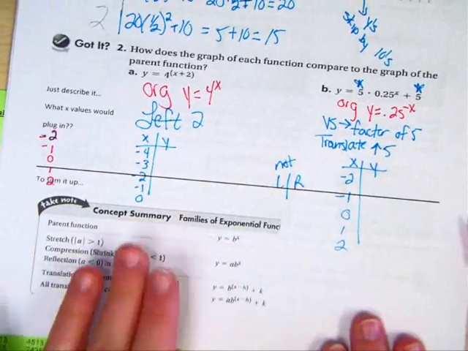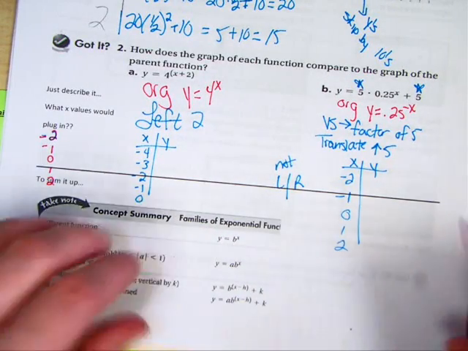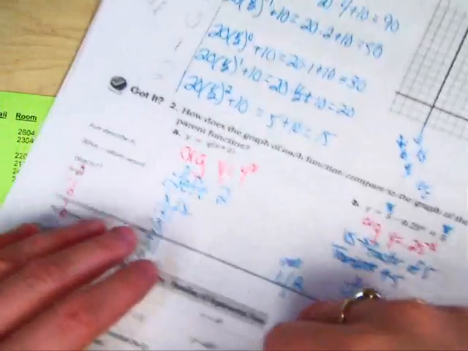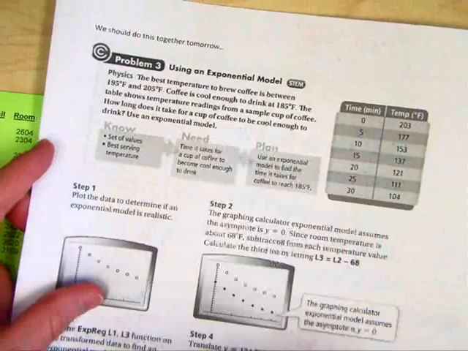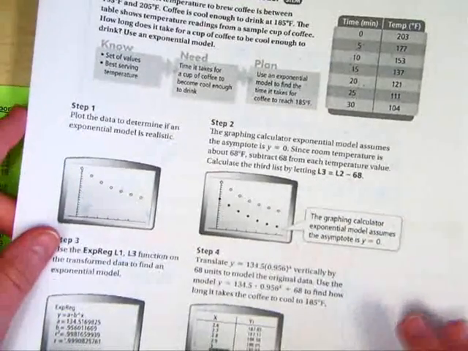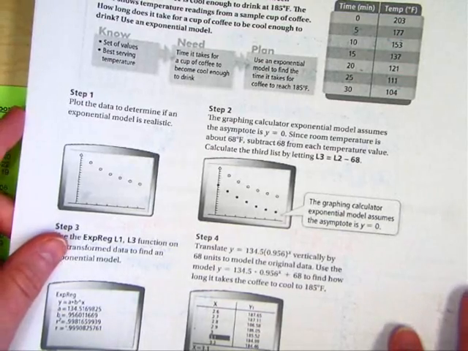All of this down here talks about pretty much what we've already discussed. Left, right, up, down, vertical stretch, and vertical compress. Problem 3, we're going to do this together in class. It's a very complicated problem to try to discuss in a video, so let's move on.